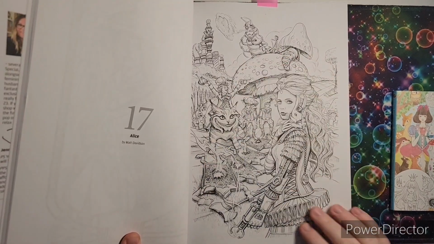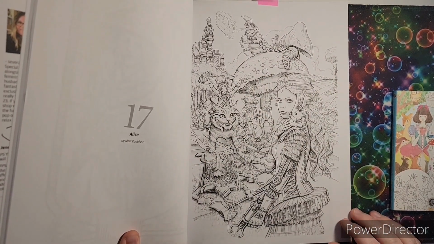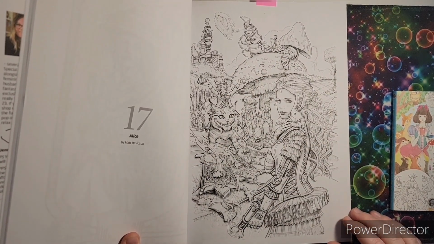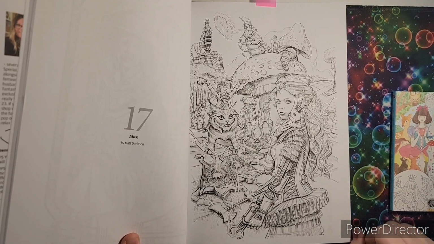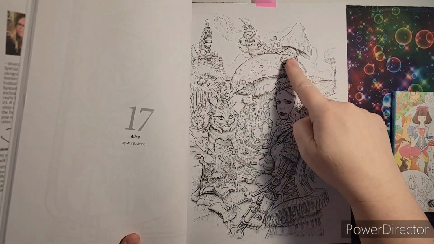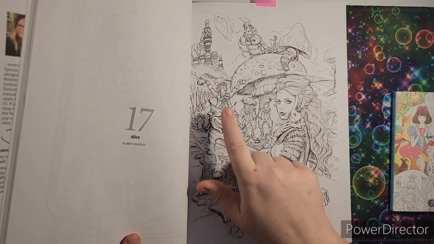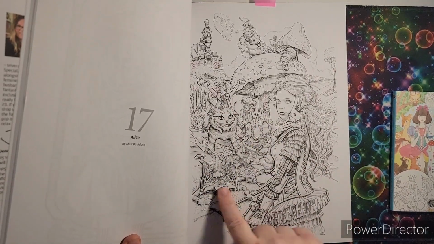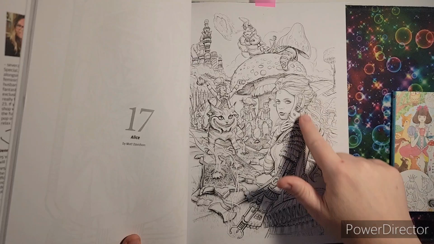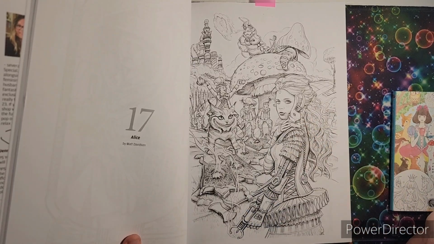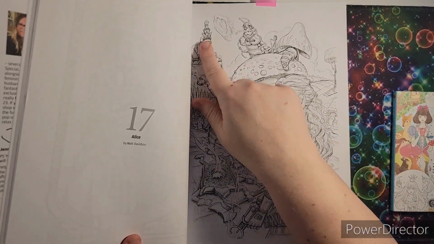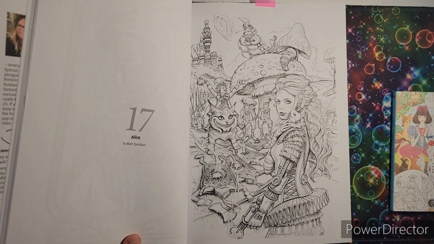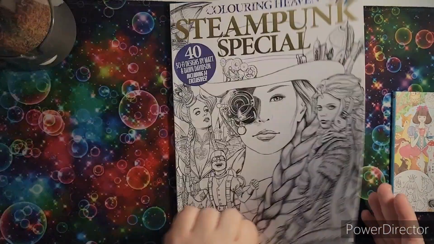Very detailed. This is the Alice page that Matt Davidson did. It's very steampunk. We've got the caterpillar, we've got the Cheshire Cat, Mad Hatter. The twins are right there. We've trampled down some cards. Here we have Alice and the rabbit, and we've got some large pieces that look like chess pieces. Yeah, this one would be very good.